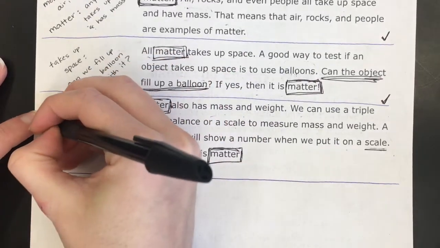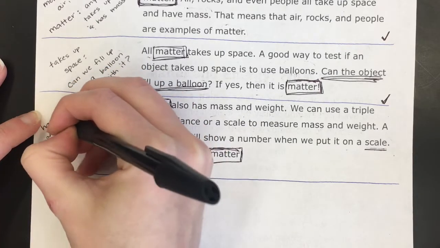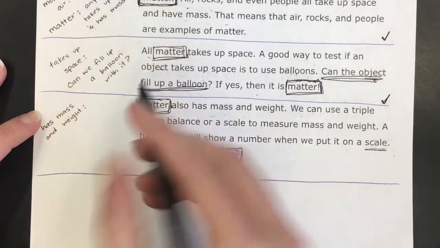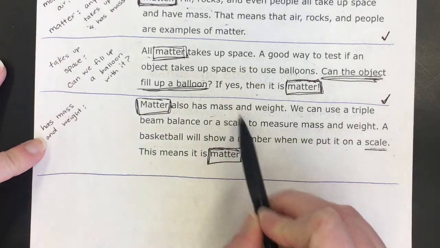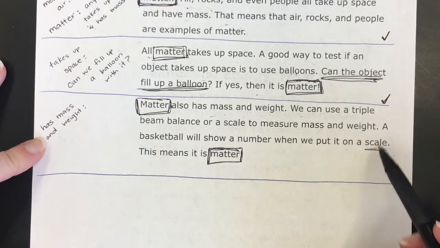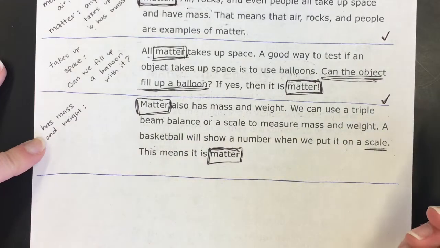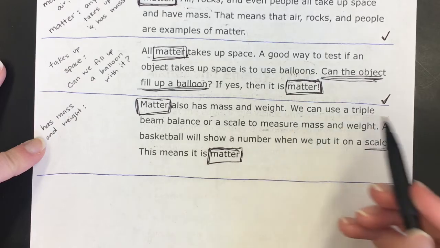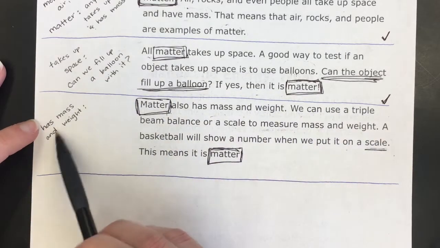So has mass and weight. Has mass and weight. That's the introductory sentence, and then it shows us how we can test mass and weight. We can use a triple beam balance or a scale to measure mass and weight, and that's important because we need to be able to measure mass and weight because we need to find out whether or not something is matter. Okay, so has mass and weight.